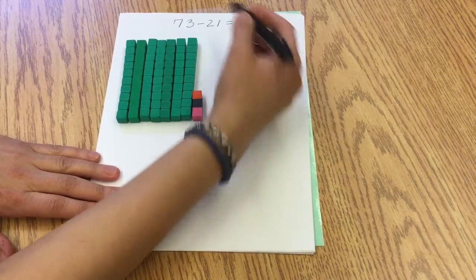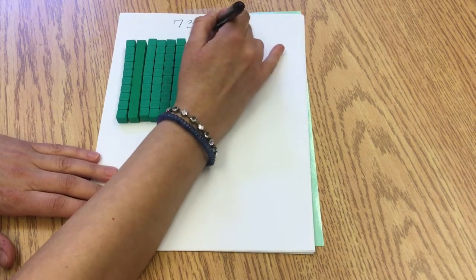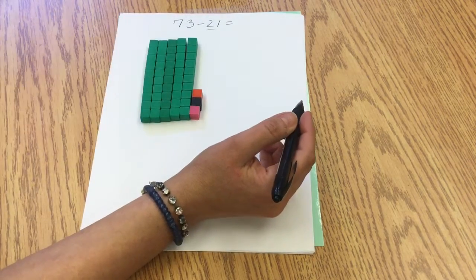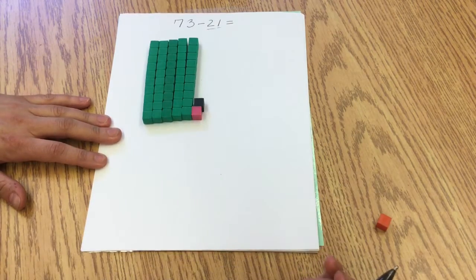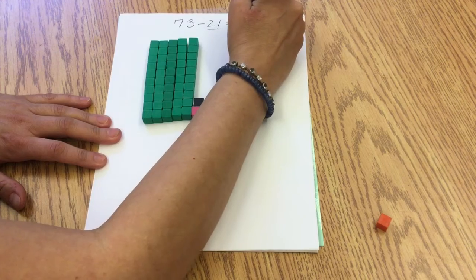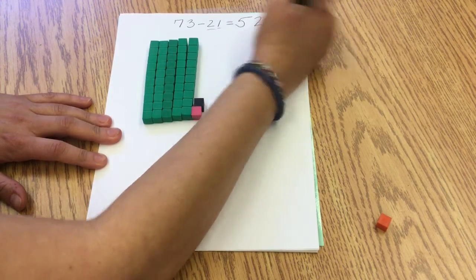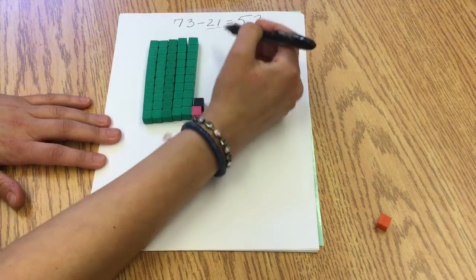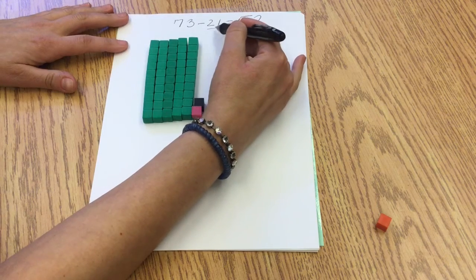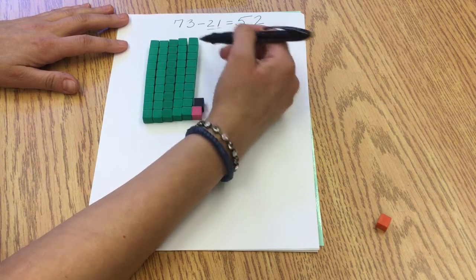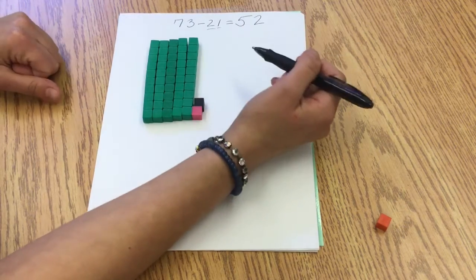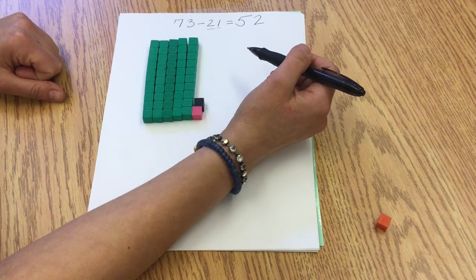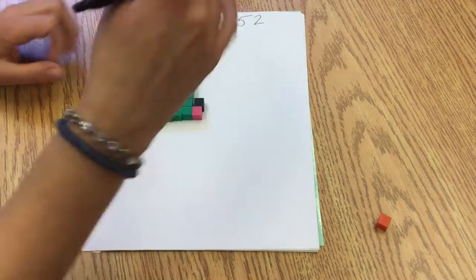Then you teach the kids, we need to take away 2 tens and 1 one, and that gives us 52. As you might have noticed, I underlined what I subtracted or took away.